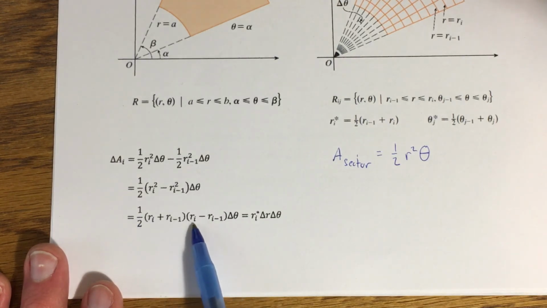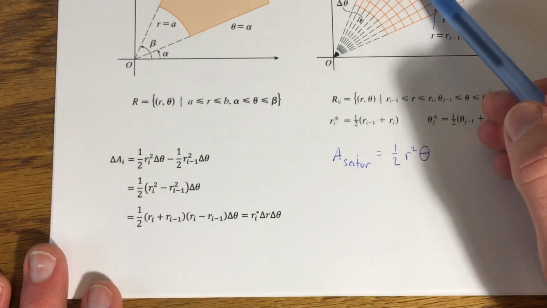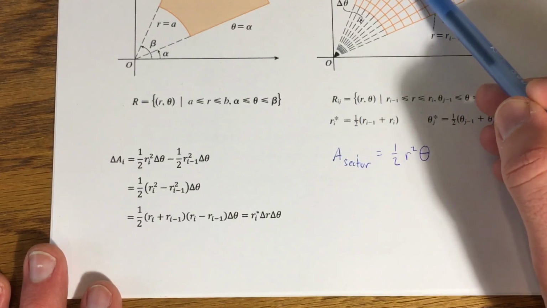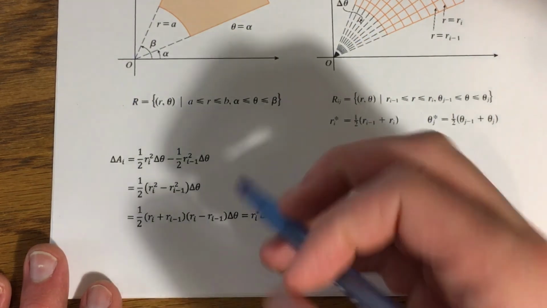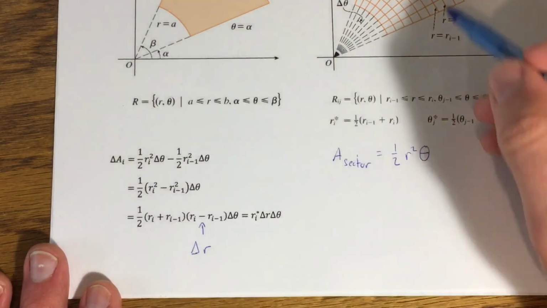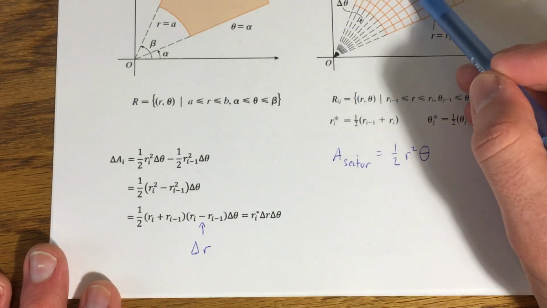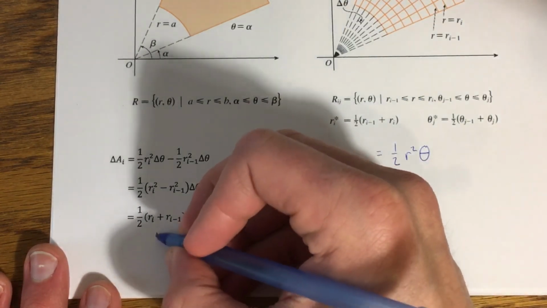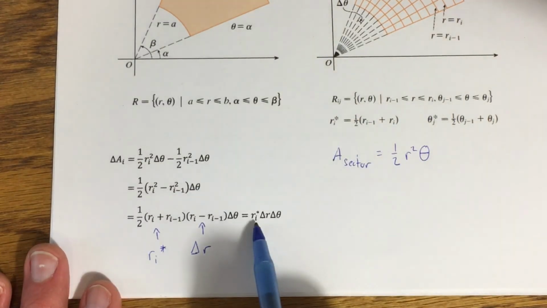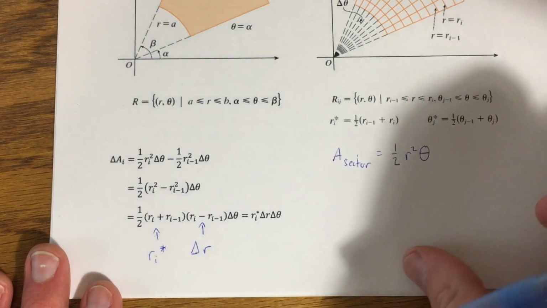And r_i minus r_{i-1}, if you think about what that is, that's the difference between the two endpoints of that polar interval. I can think of this as delta r, the change in r as I go from one endpoint to the other in my subinterval. And again, this is r_i star. So the whole thing simplifies down to something pretty nice: r_i star, delta r, delta theta.